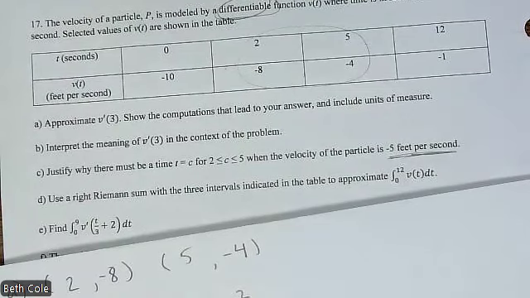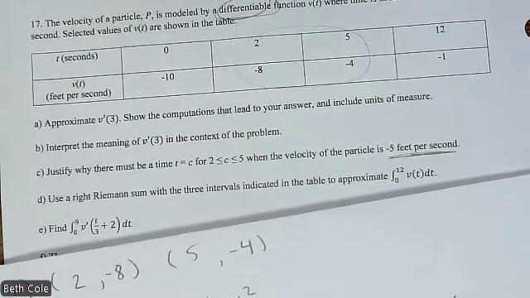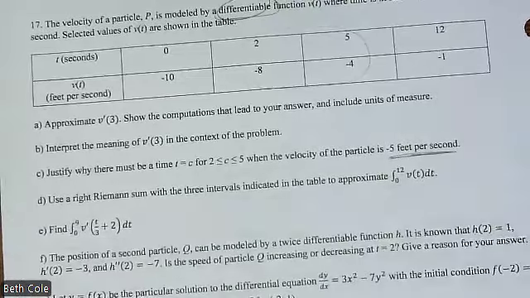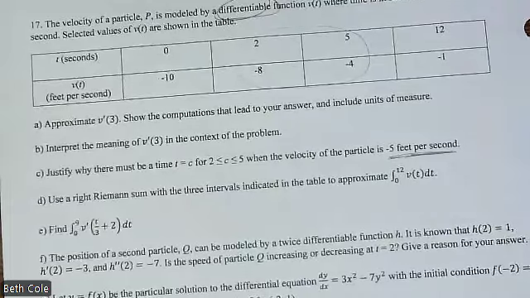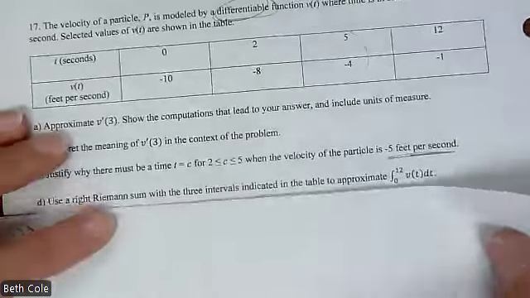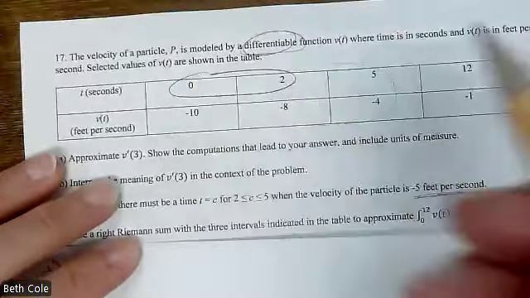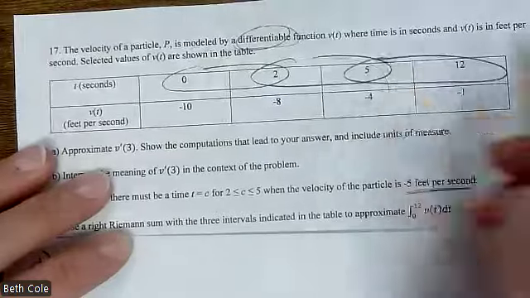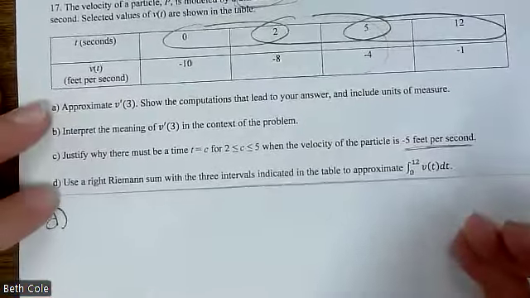Now, if you didn't like that one, congratulations, you're a normal person. I hope you like D though, because D is a really easy one and I don't want anyone to miss this. What does it say to do for D? A right Riemann sum, circle your subintervals. How many subintervals are there? 3. Let's circle them. We got 0 to 2, 2 to 5, 5 to 12. I know, I love these. You're going to get all the points.